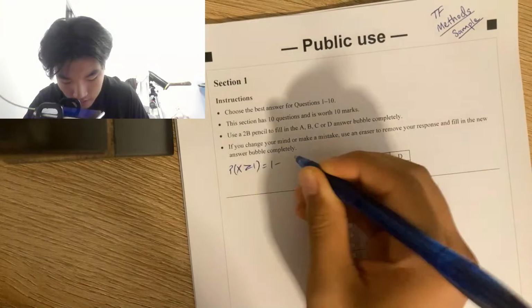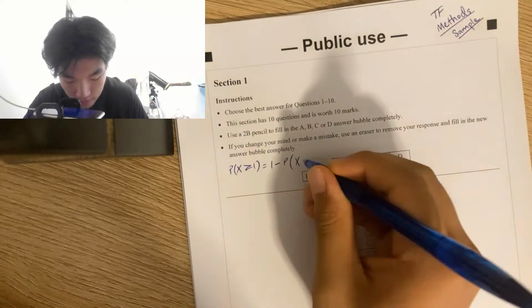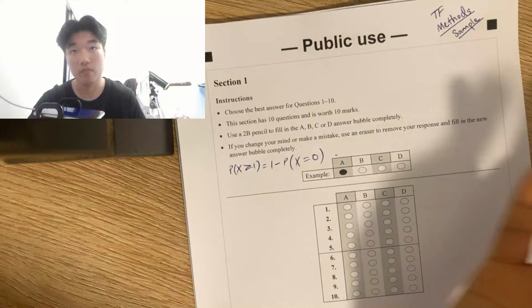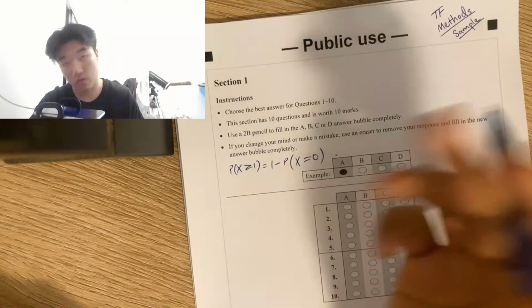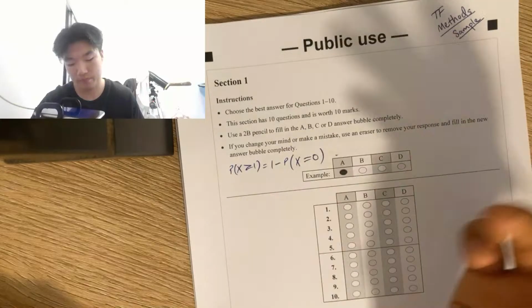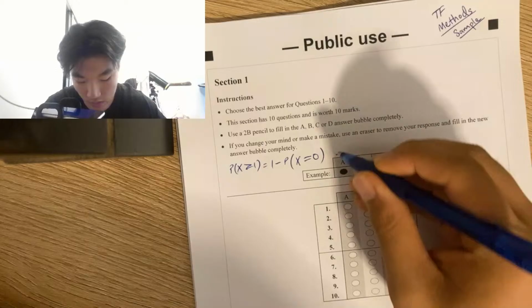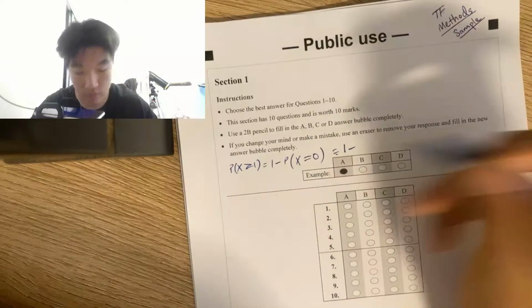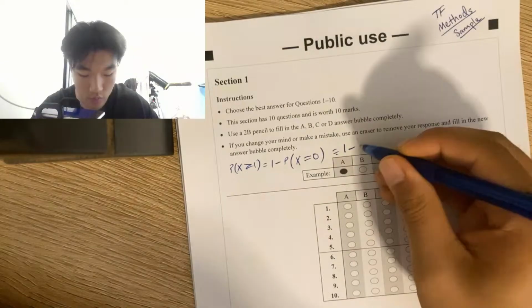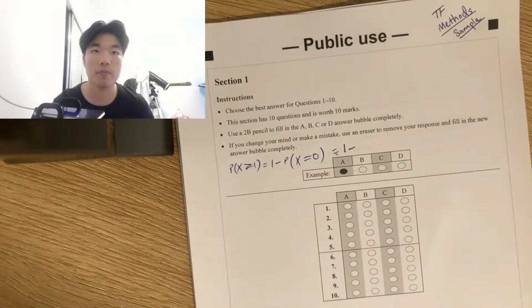1 minus the probability that it's equal to 0, that's the probability that x is less than 1, which is only 0. Then we get 1 minus how many ways to choose 0, and there's only one way to choose 0 things.